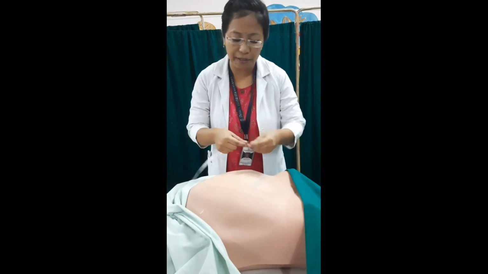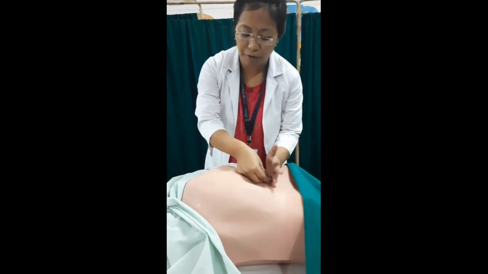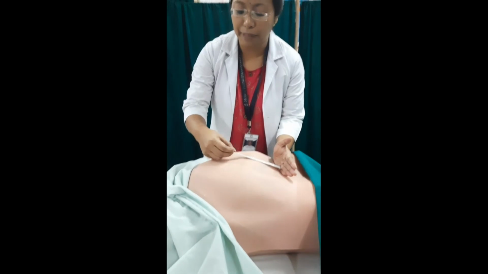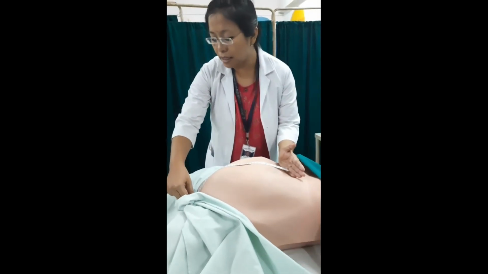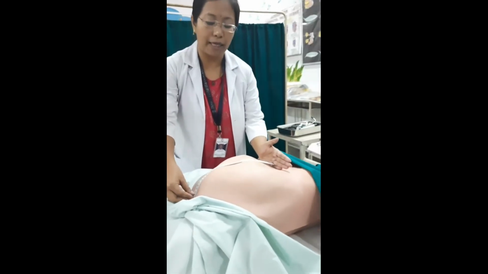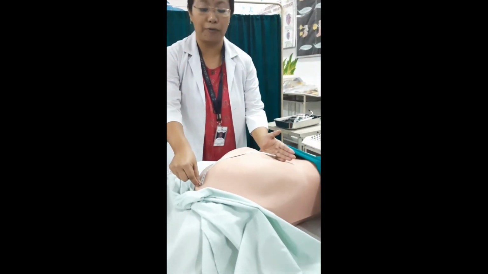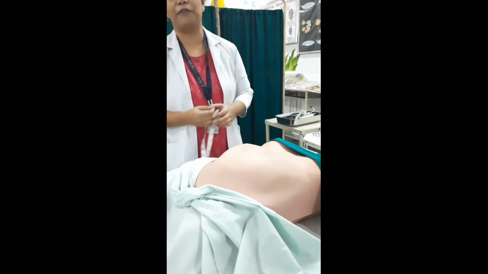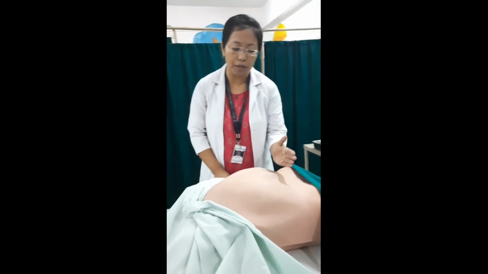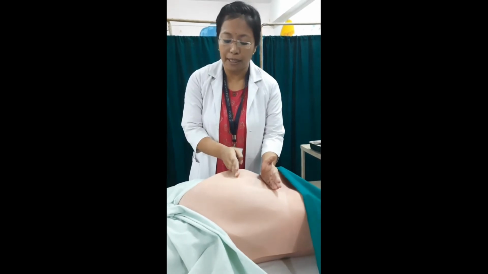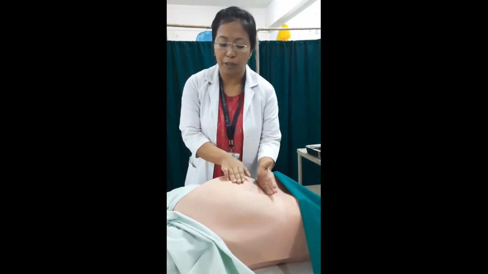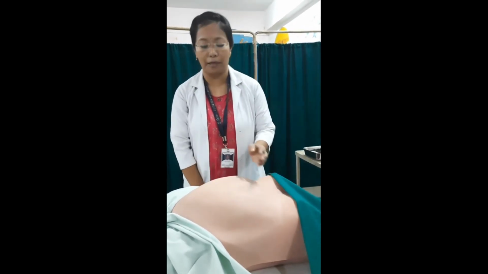For measuring the fundal height, we keep the inch tape in between our fingers and measure along the midline from the fundus over the umbilicus down to the symphysis pubis. That indicates the gestational age of the mother. Another method is the finger method, where we feel the abdominal fundus and, from just above the umbilicus, measure by putting our fingers. So that is the finger method.